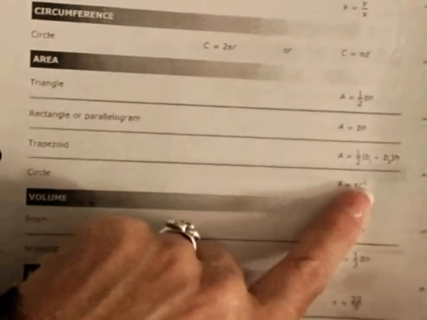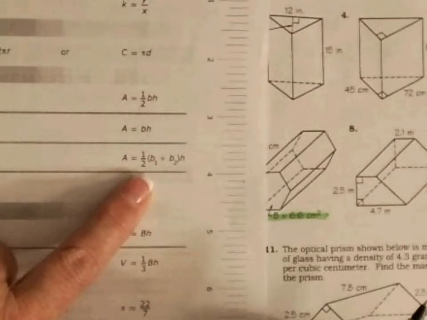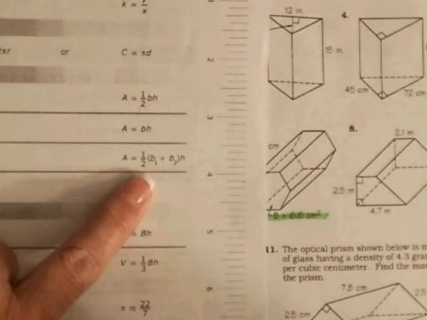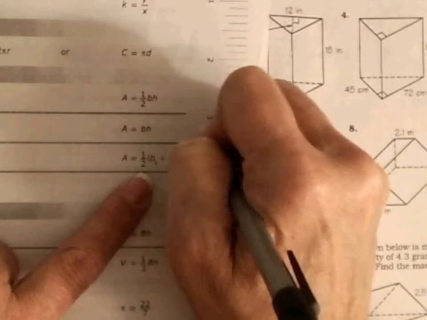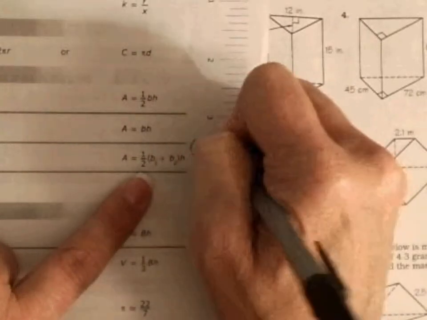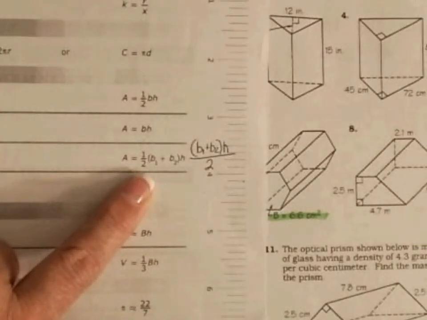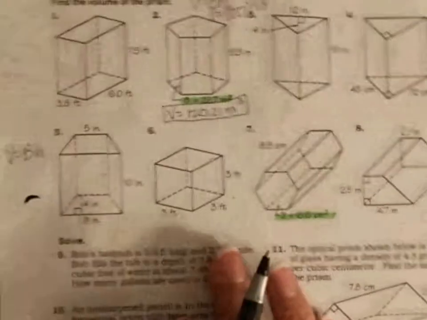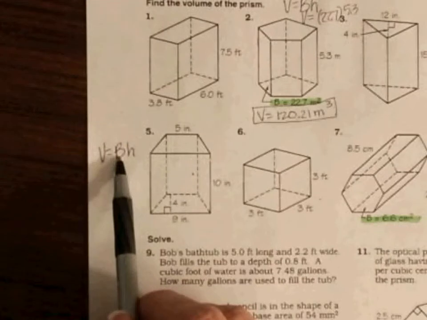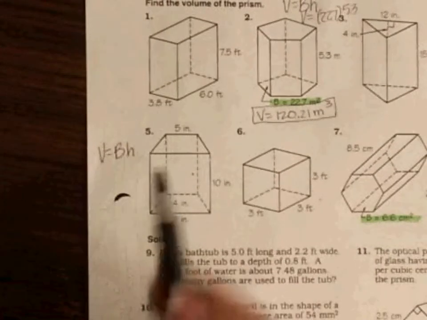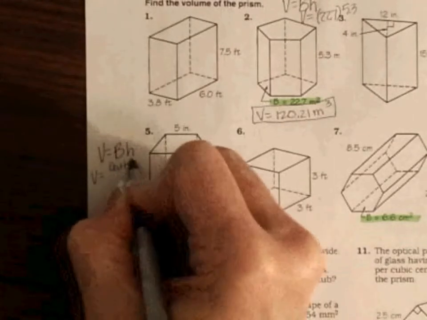So we see the area of the trapezoid. I like to write mine as base 1 plus base 2 times height divided by 2. Multiplying by 1/2 and dividing by 2 is the same thing. So we're going to substitute the formula for the area of a trapezoid in for big B. So volume equals base 1 plus base 2 times height of the trapezoid, times the height of the prism.